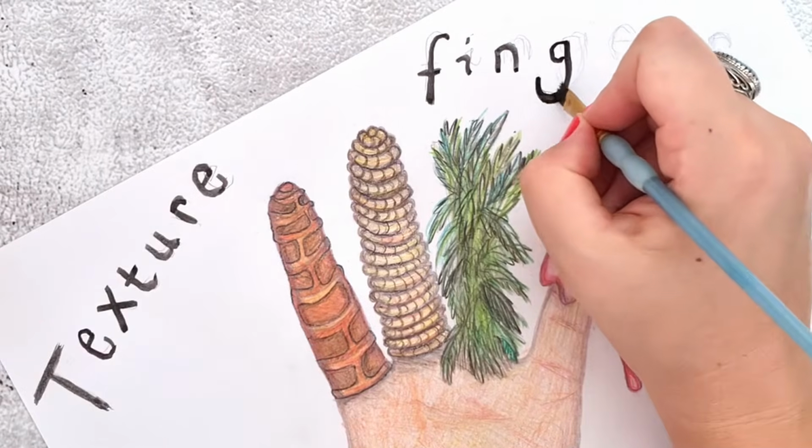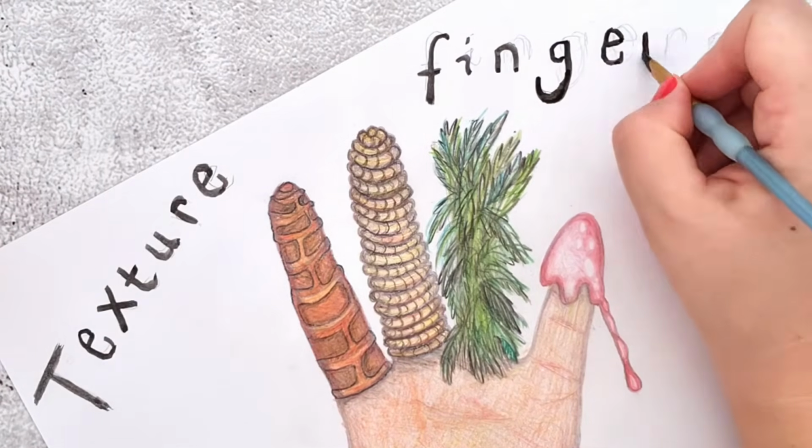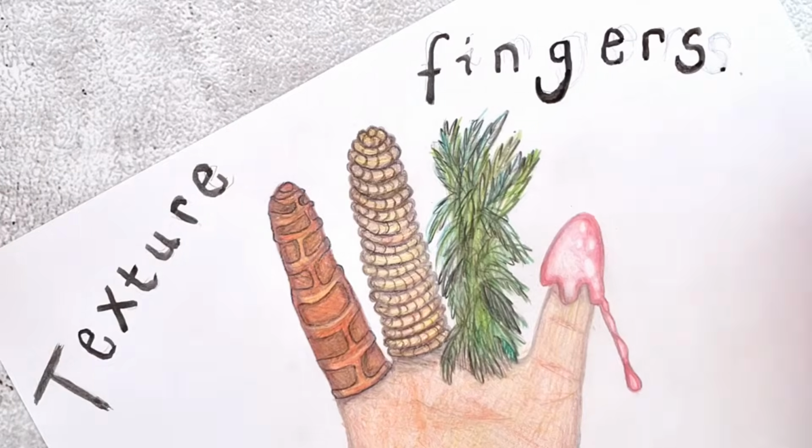To finish the page, I used a small paintbrush and some black watercolour paint to make the title stand out.